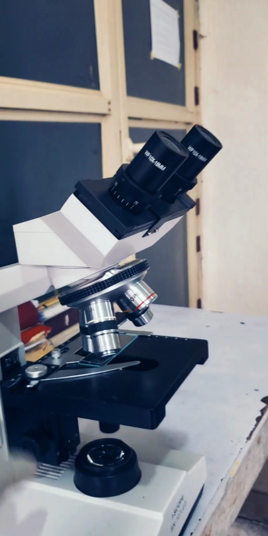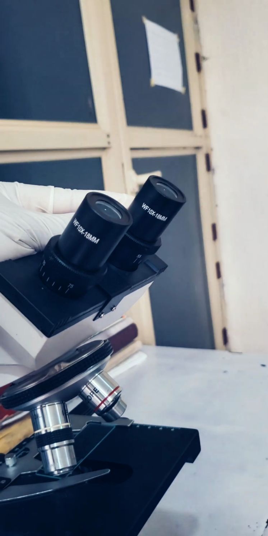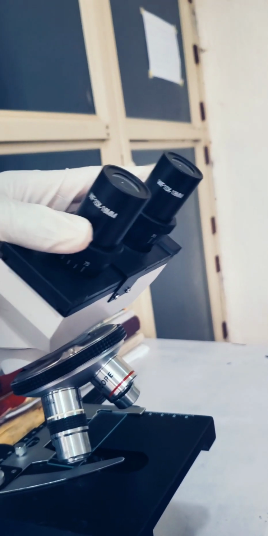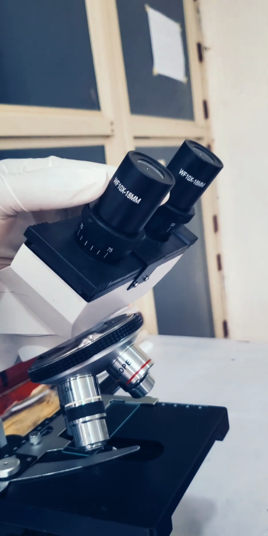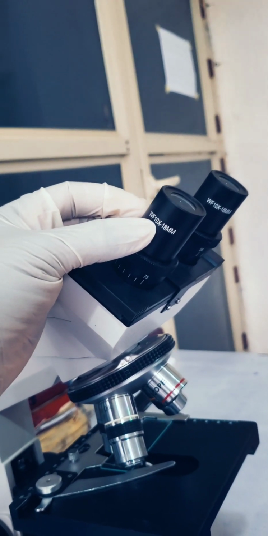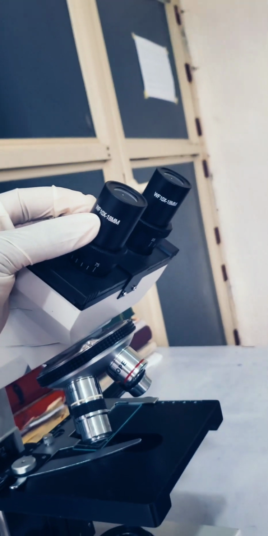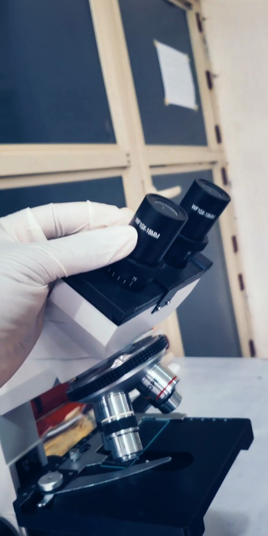Now this part is known as the ocular lens. Since they are two in number, you can call them binocular lenses. It has a magnification of times 10. This magnification is a constant magnification. It doesn't change, so it has a magnification of times 10.